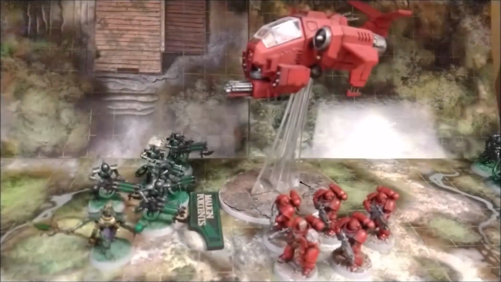Some models can fly, with the rule Aircraft. This changes a bit the way you can play with those models. The main one is that they have a minimum and maximum movement. It means that no part of the base and no part of the hull or the body of the model can move less than the minimum move, and they can't move more than the maximum one.